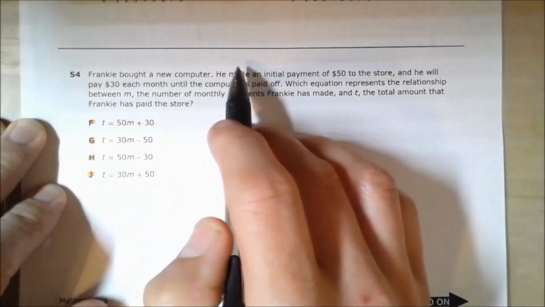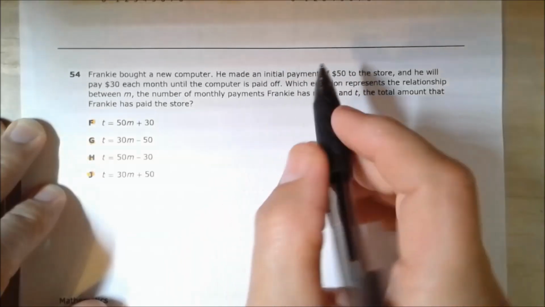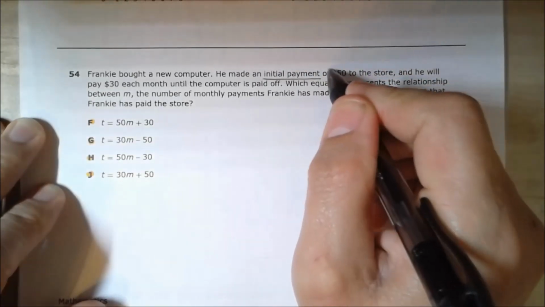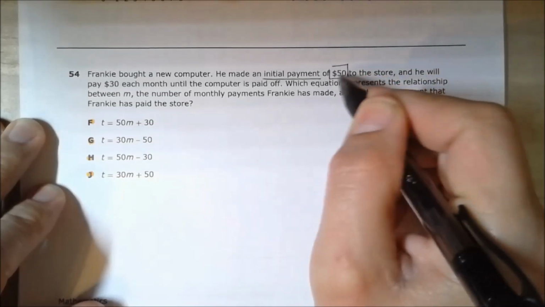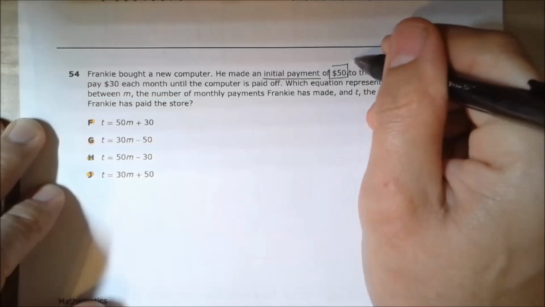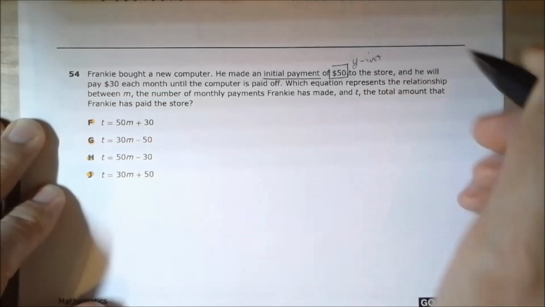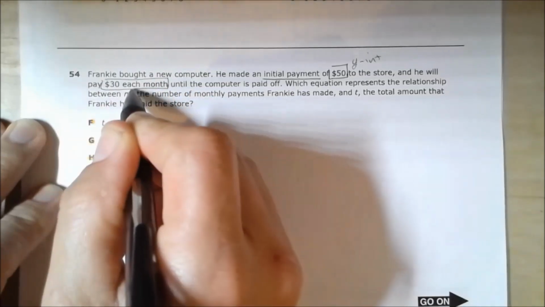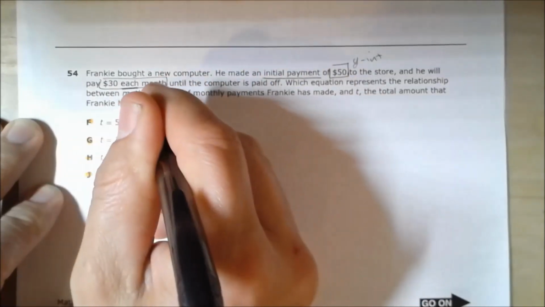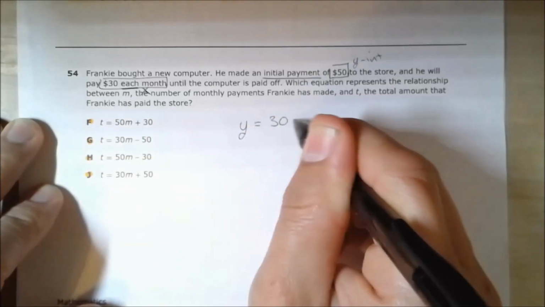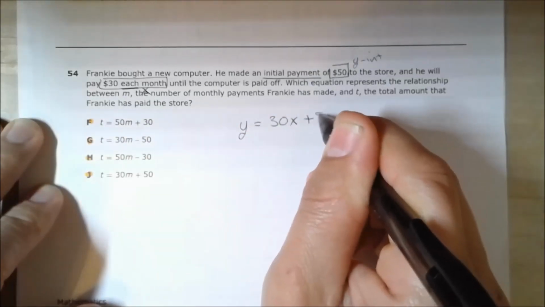So it says he bought a new computer and he made an initial payment. That keyword, initial payment, is telling you that's the first thing he paid, $50. Notice we don't see any of our keywords like per or each anywhere around here, so that tells us that's our y-intercept. And he will pay $30 each month. There's our keyword each, so that's going to get the x. So our equation is going to be y equals 30x plus 50.